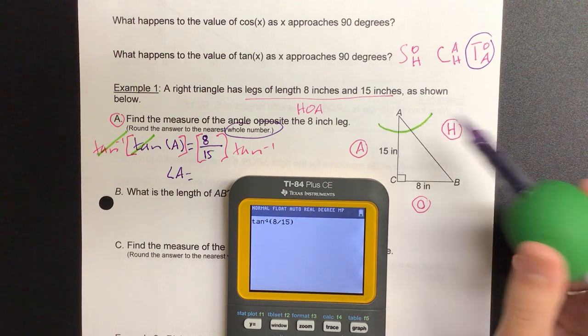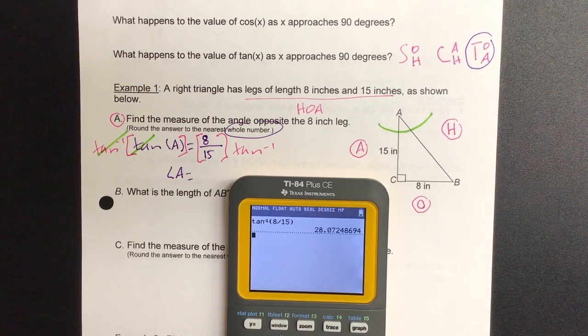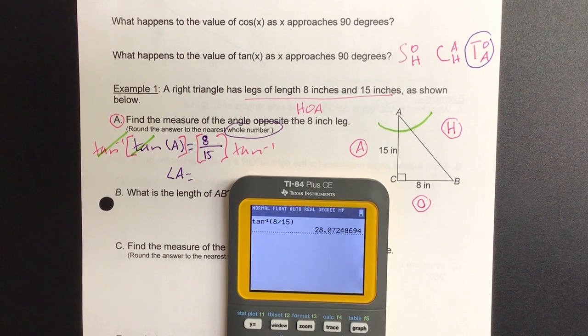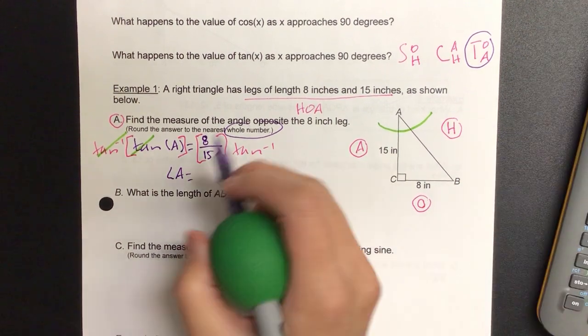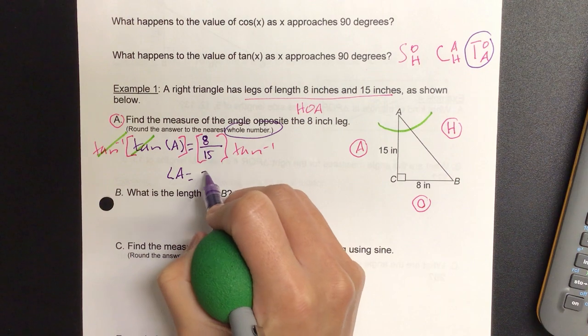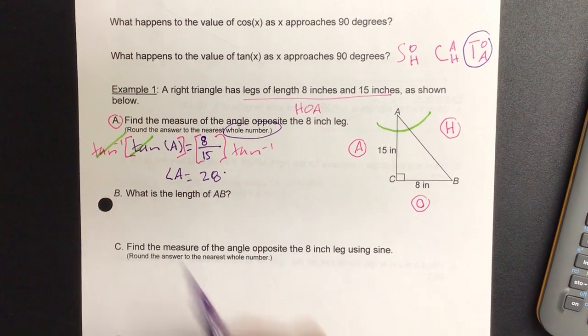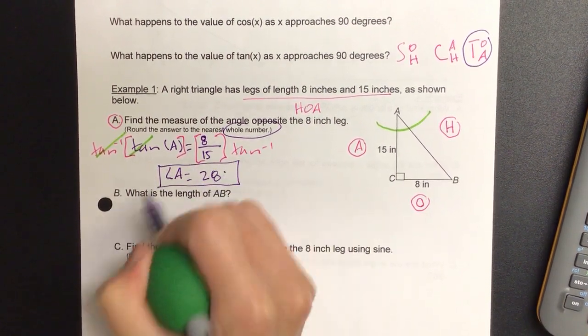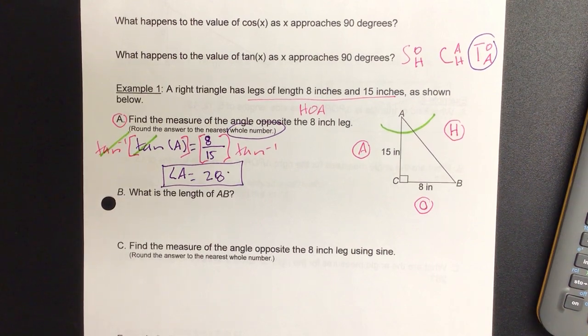Do we all see that? Let's see if that is true. Is 28 degrees less than 45? Definitely. So always look at the relevance of the number, so that way you can self-check. And it says to the whole number, I don't need any decimals. Is everyone good with it?